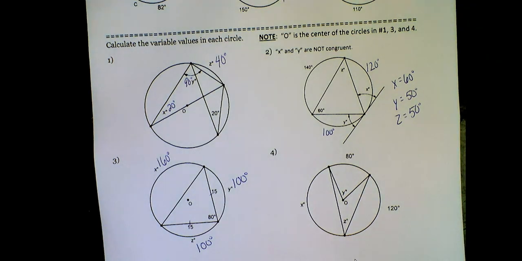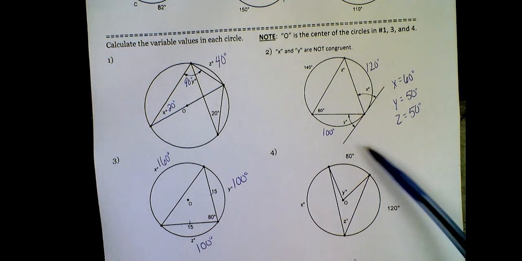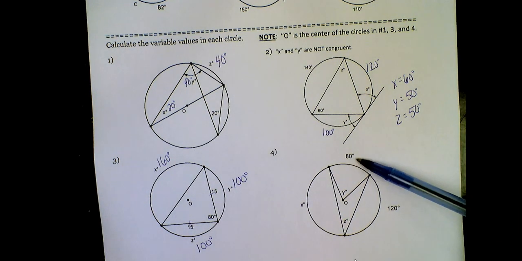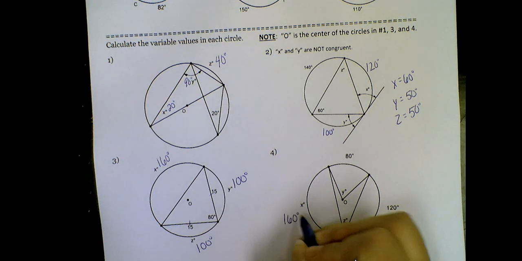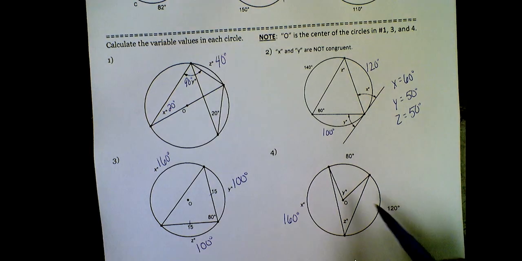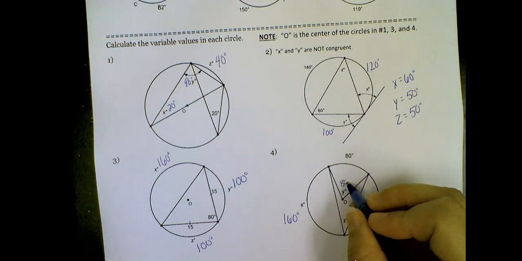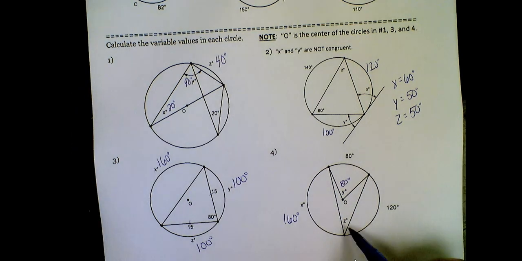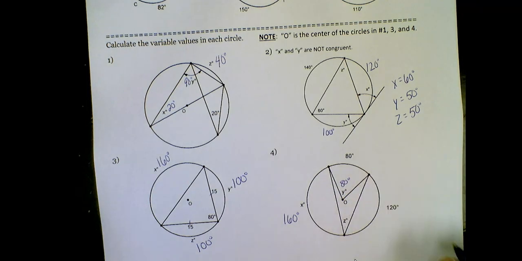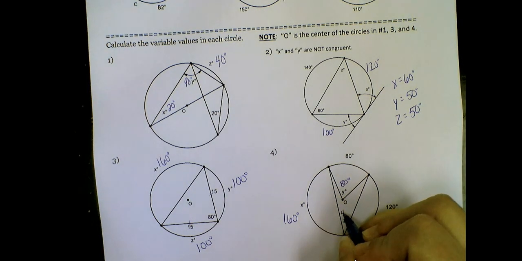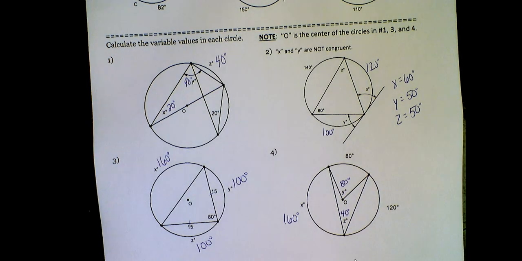And for our last example, we're again looking for X. The whole circle is 360, so we can subtract 80 and 120. So X here would be 160 degrees. And then Y is a central angle, so it's equal to the arc that it intercepts. So Y would be 80 degrees. And then Z is an inscribed angle, which would be half of the arc that it intercepts. So Z would be 40 degrees.